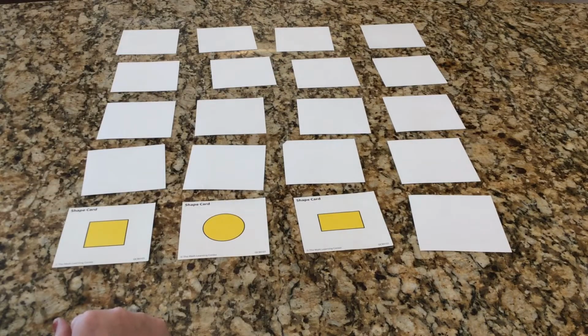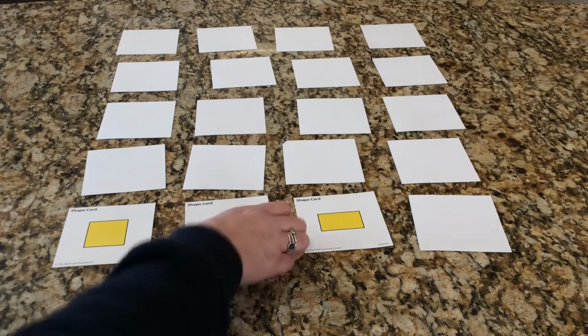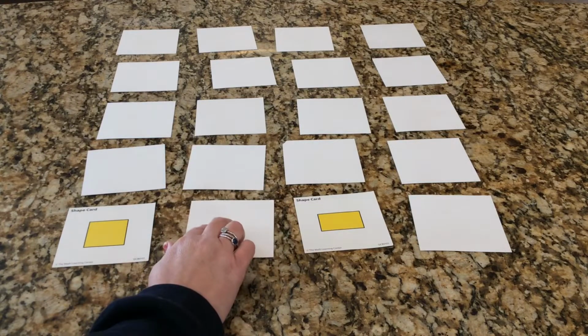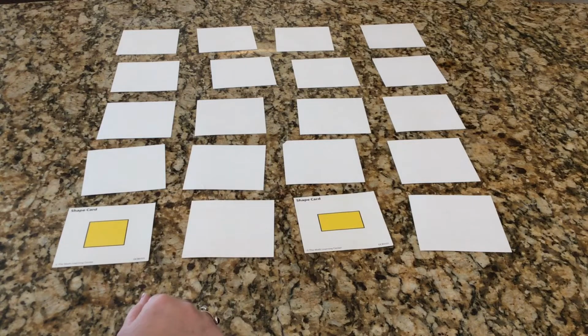What's your next question? Is the shape curved? It does not have curved sides. So which one should I turn over if it does not have curved sides? The circle. Goodbye, circle. All right, next. Is the shape a square? The shape is a square.